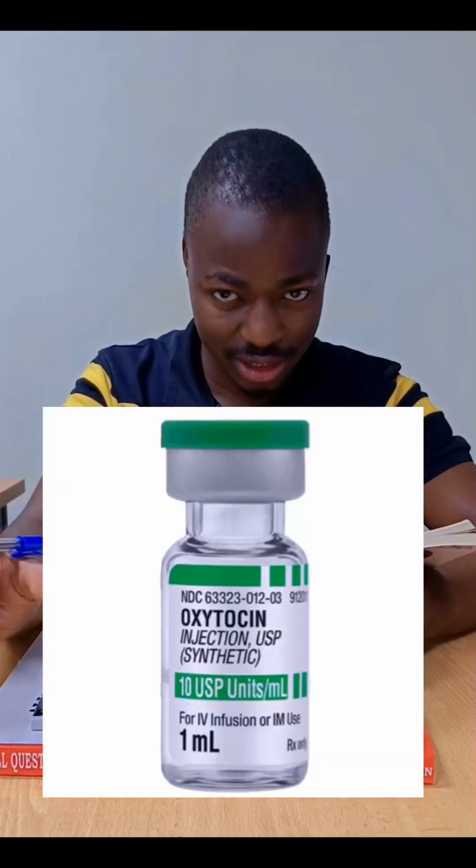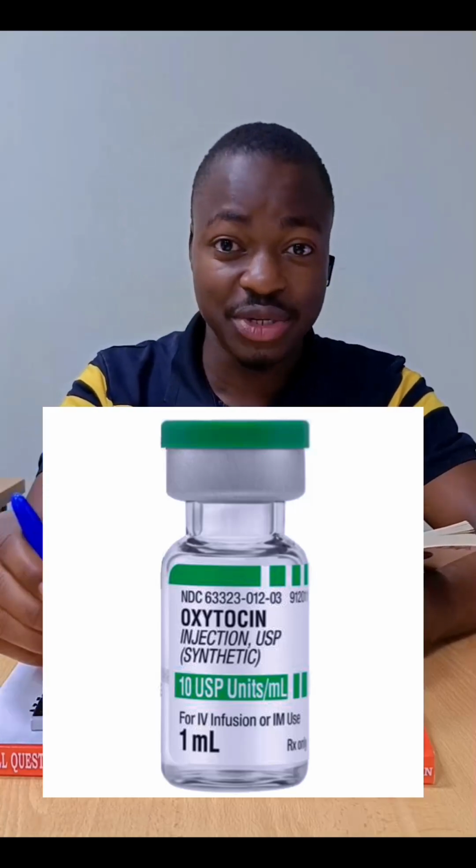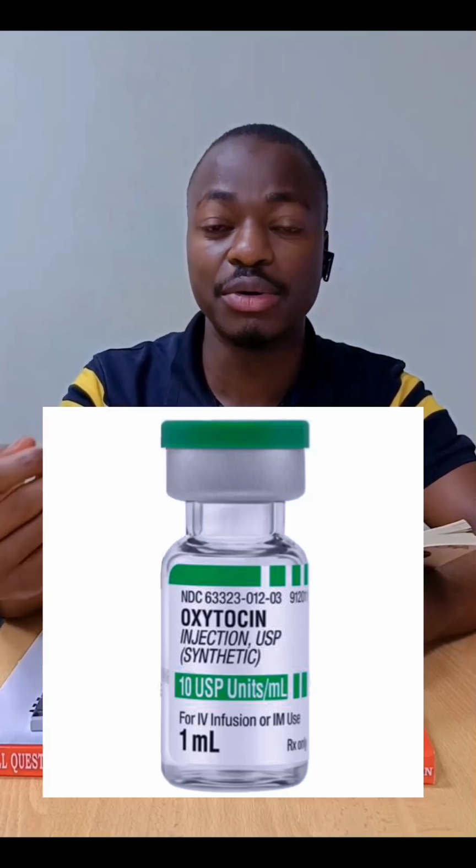Then point 5 is administer oxytocin cautiously to avoid hyperstimulation. Oxytocin is an inducer of labor. So it allows for stimulation of contractions, but it should be administered cautiously. You must be cautious while administering it in order to avoid hyperstimulation, which can exaggerate contractions, hence leading to uterine rupture and rupture of other membranes. It can even lead to tears.